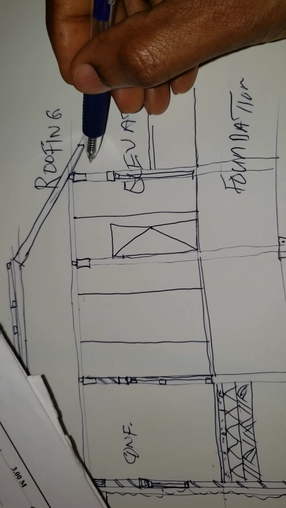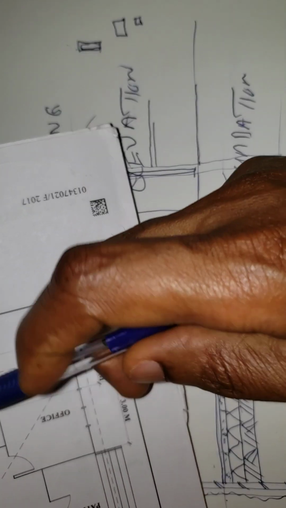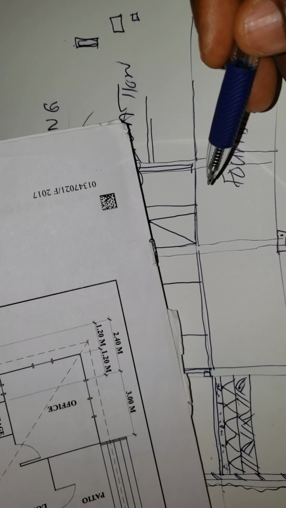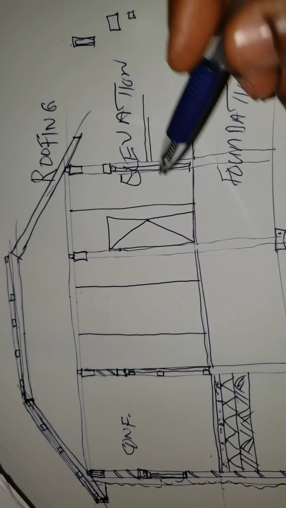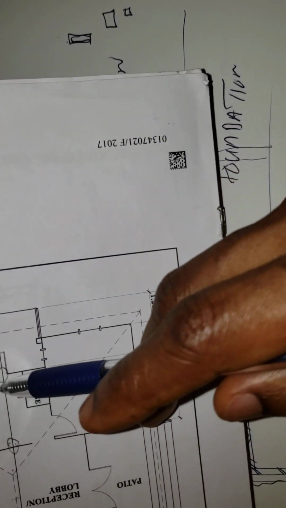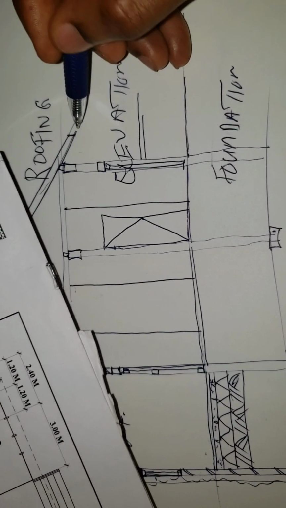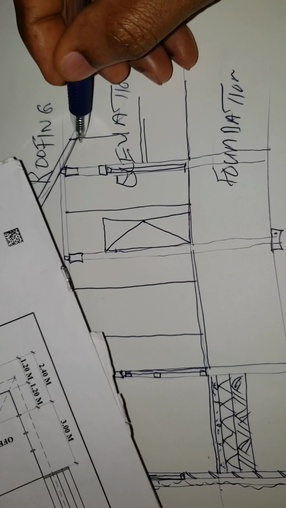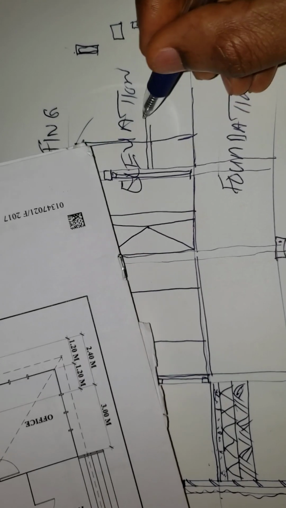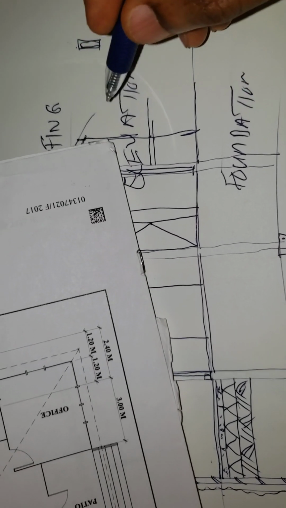Oh, I think one wall is missing. 1, 2, 3, 4. I think this should have been, oh, 1, 2, 3, 4. That edge or that edge, this edge right here. I think one is missing right there. Then we would have this railing here.